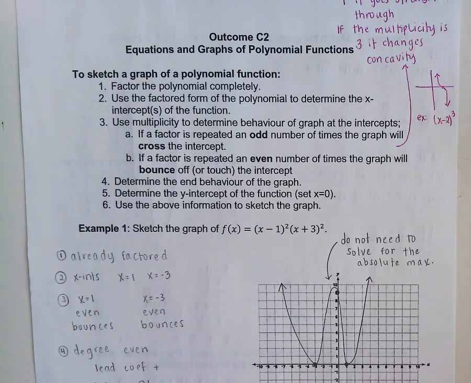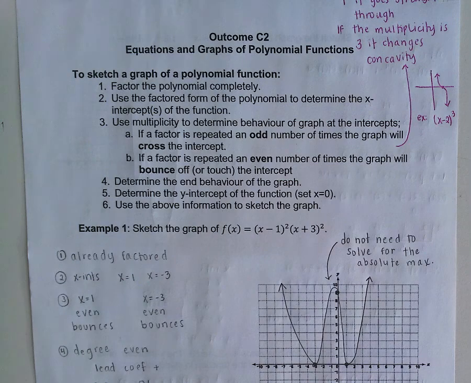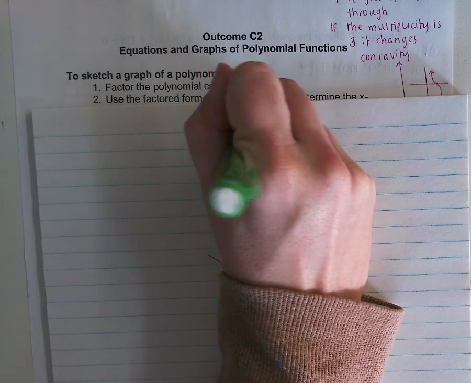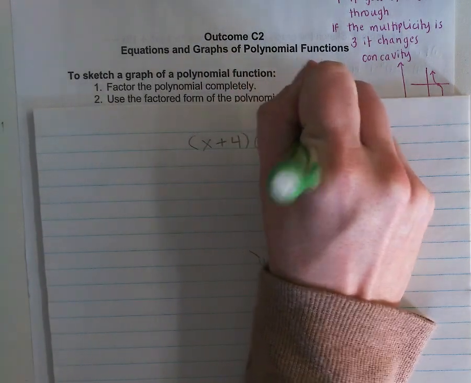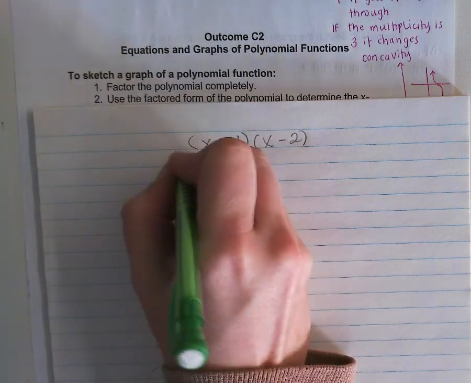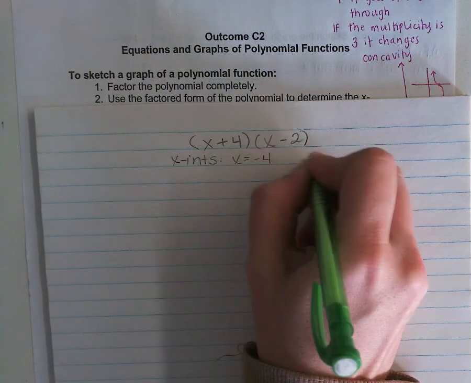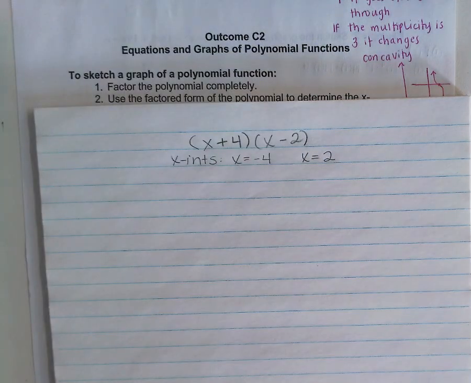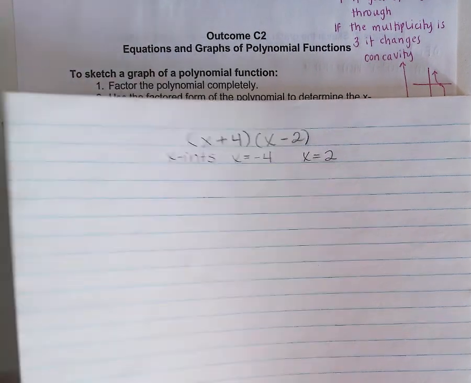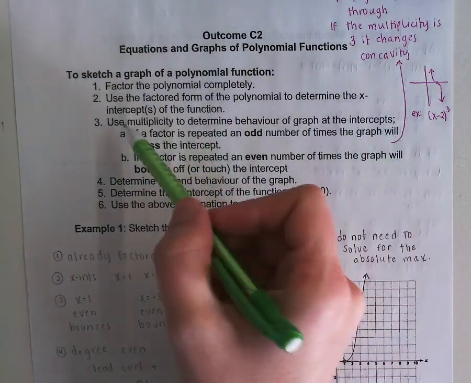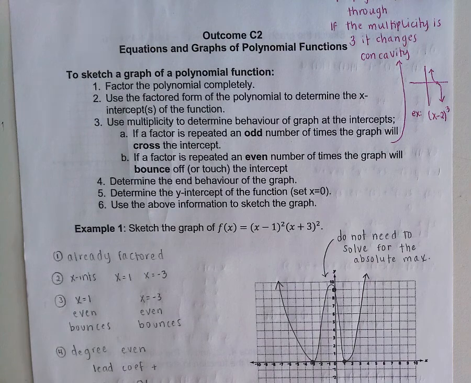Now, once we have it in factored form, just like when we were dealing with quadratics, as you should recall, we knew that the x-intercepts were at x equals -4 and x equals 2. Those were our x-intercepts. Now, in this case, we use the factored form the exact same way. That factored form is going to give us the x-intercepts on our polynomial graph.